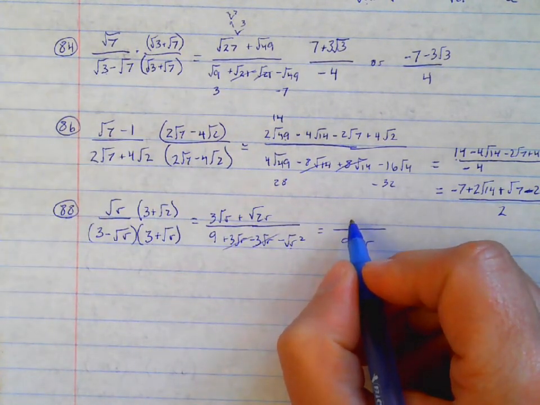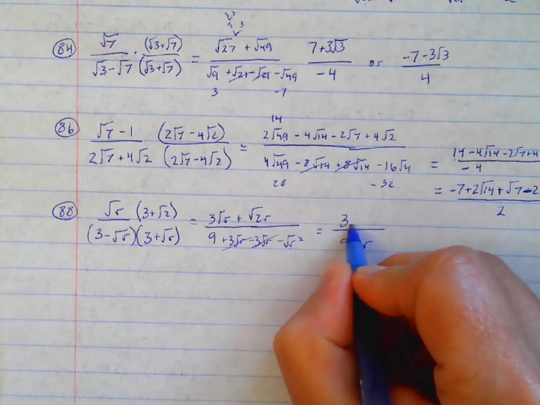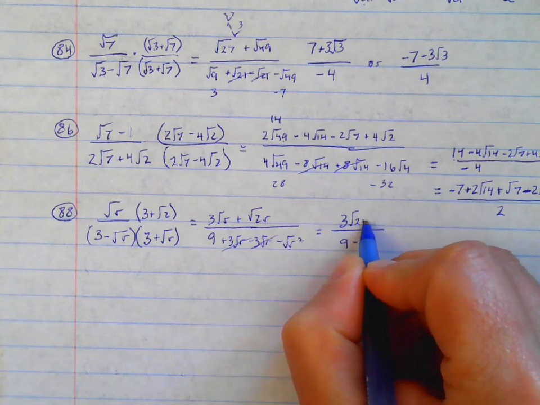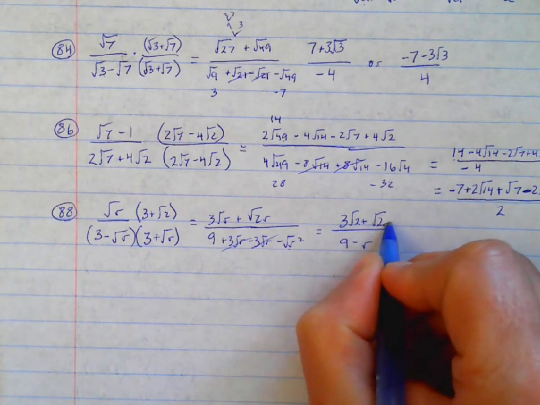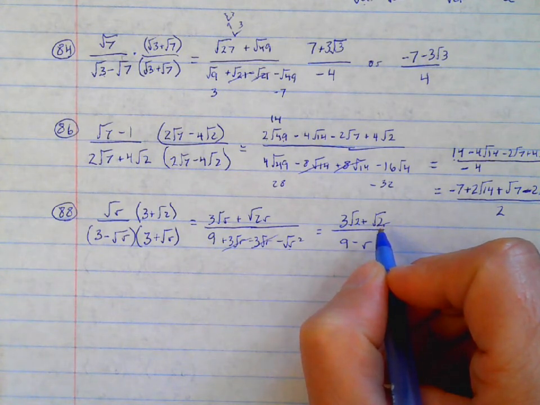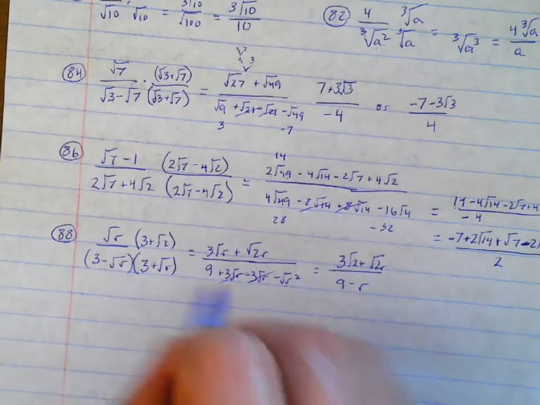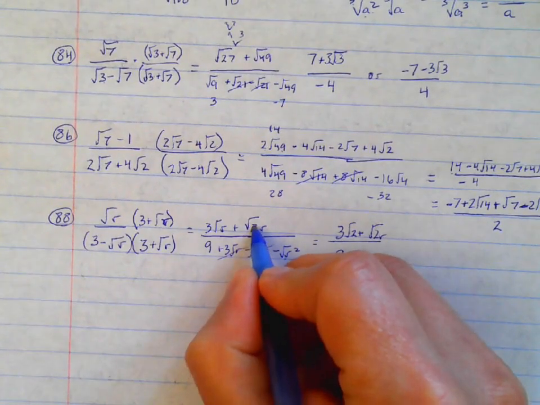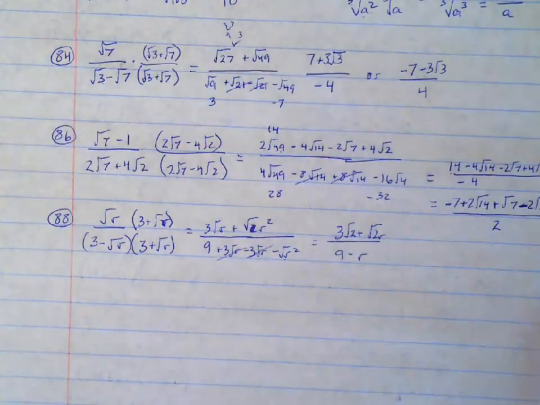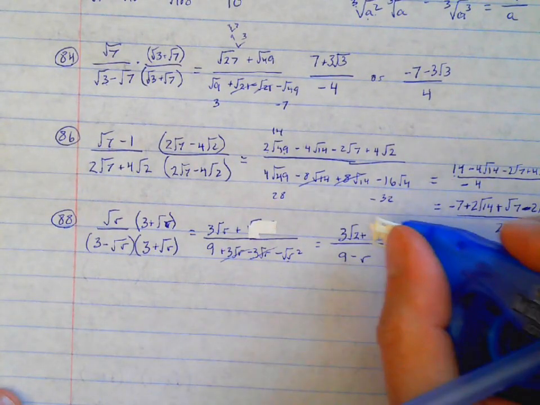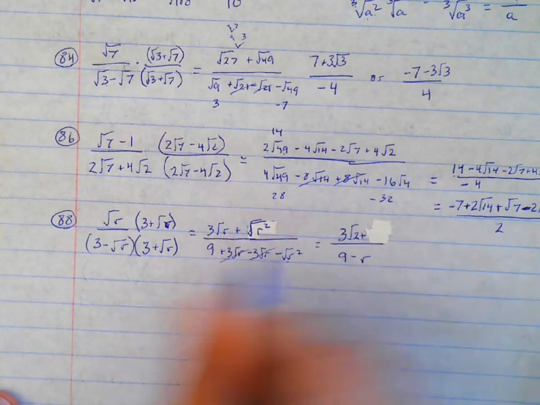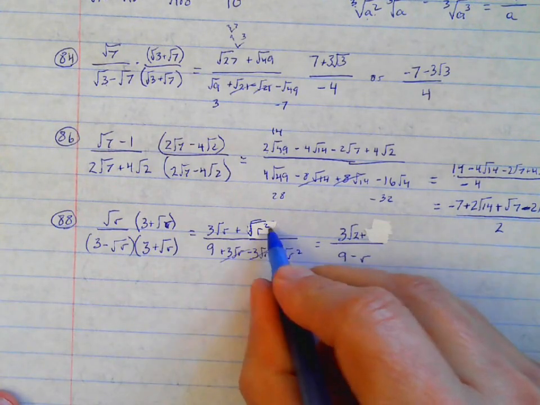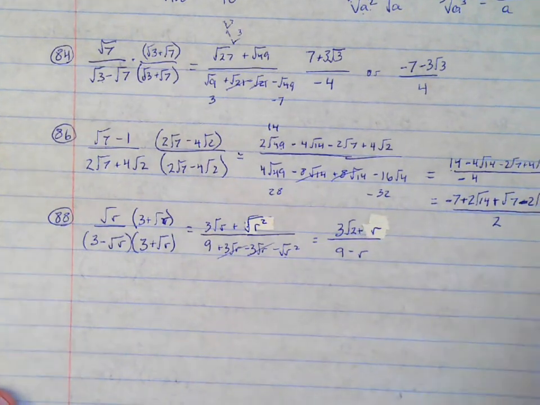So just have 3 square root of r. Sorry, I don't know why I put a 2 there, that's an r. This would be r squared. Okay, r times r is r squared. Square root of r squared is just r. Okay, that's the homework.